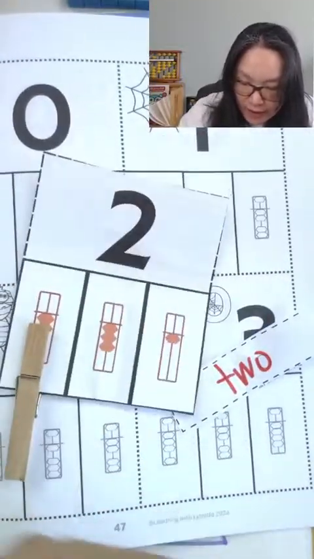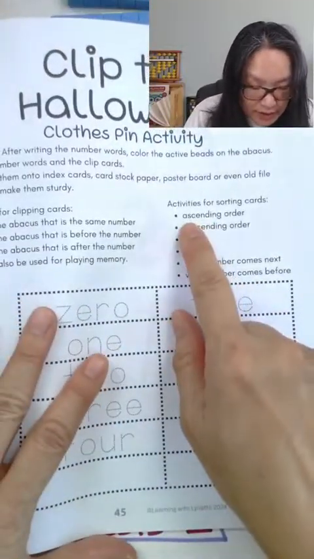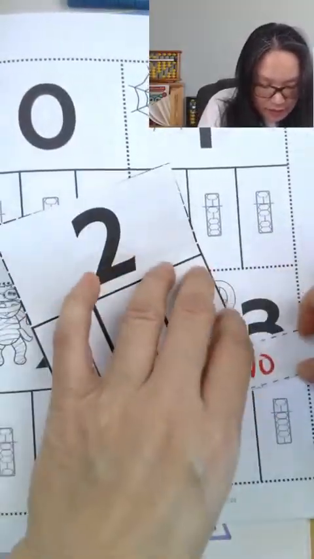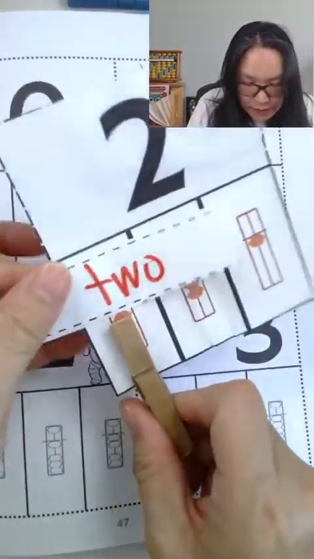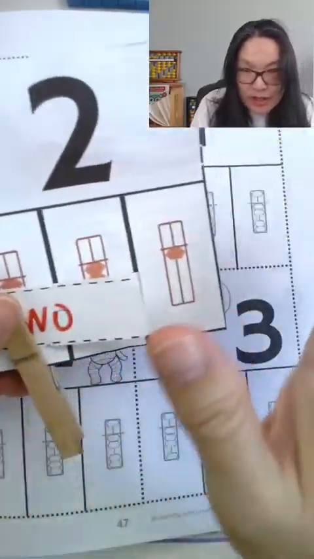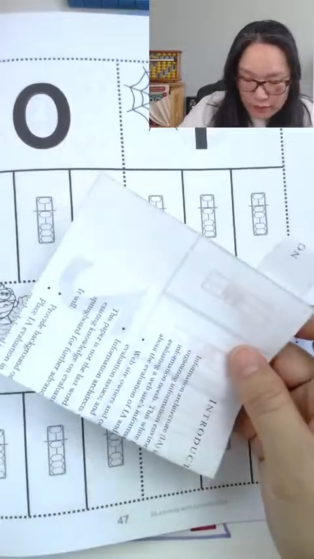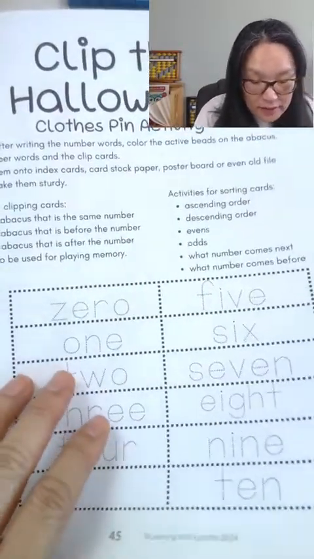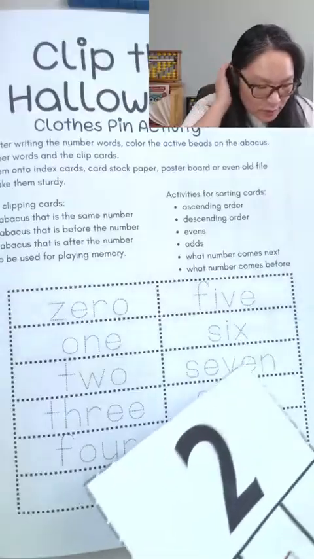And then I have other prompts here, like, okay, these are the cards. So sort these cards. The idea was to clip the 2 and make sure they're together so you can match it. And that was the thing, you could play memory with it, right? Well, if your cards are a little thin, you would have to put something behind it so it's not as see-through.